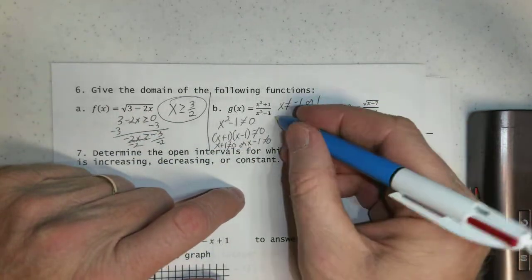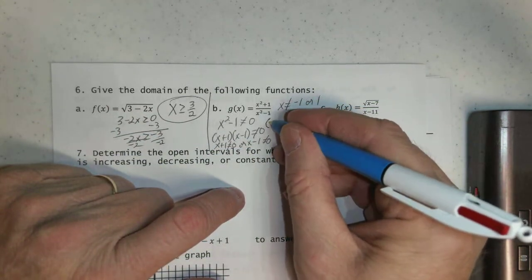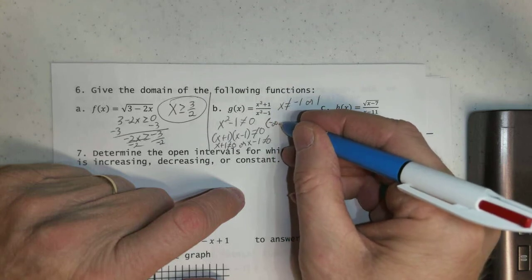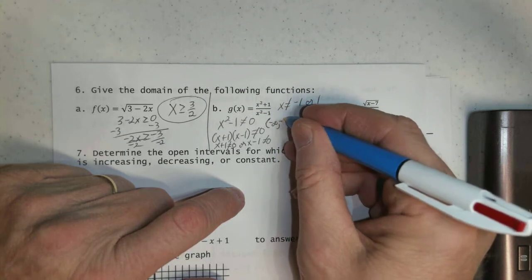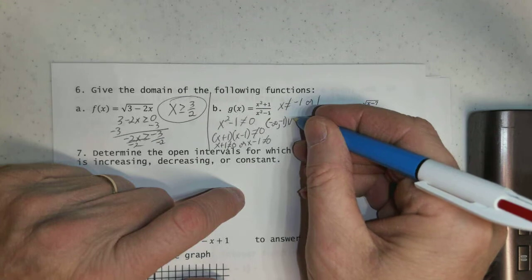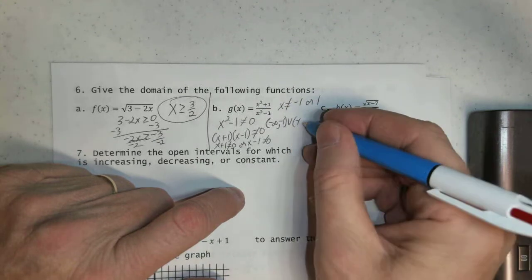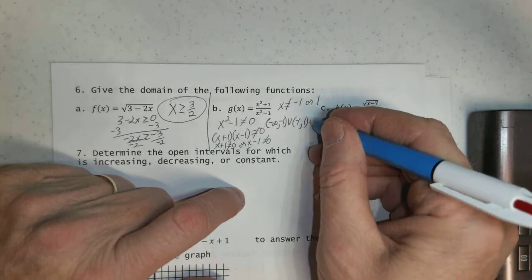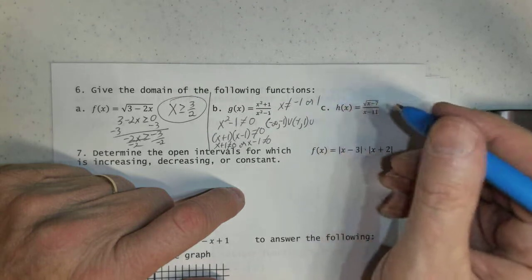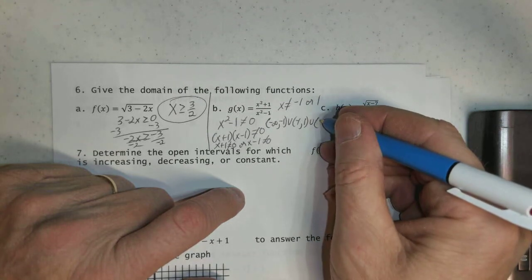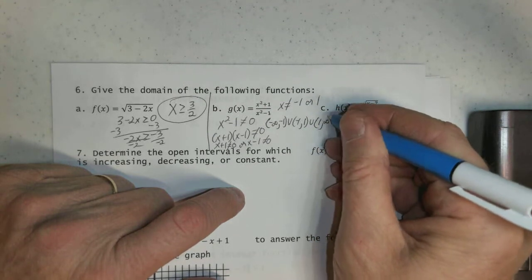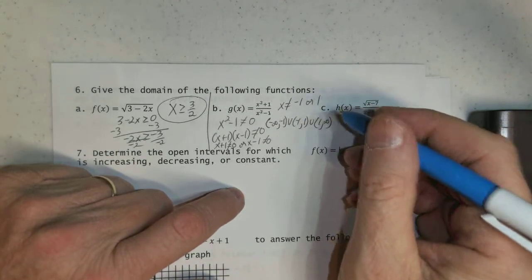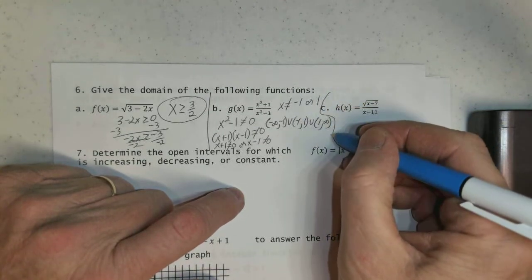So we could write interval notation. Go negative infinity to negative 1. You go negative 1 to 1. And then go 1 to infinity. You could do that. Okay.